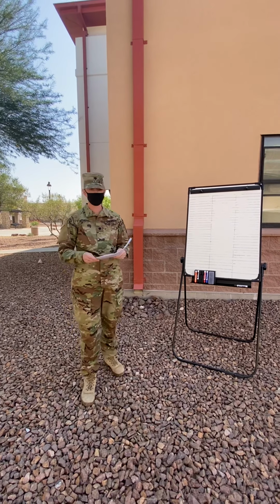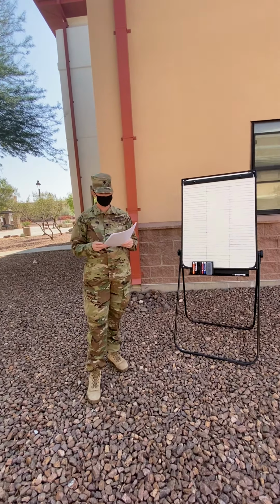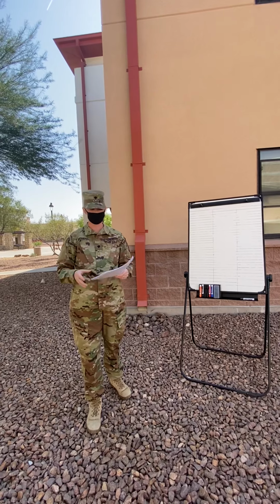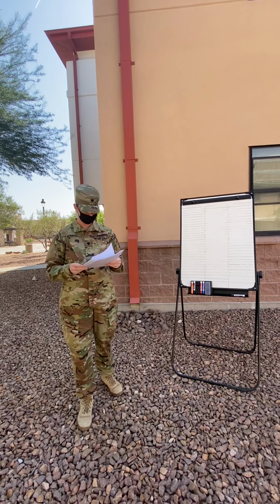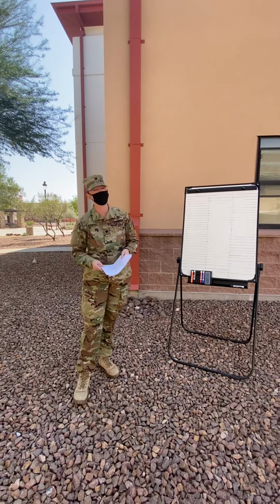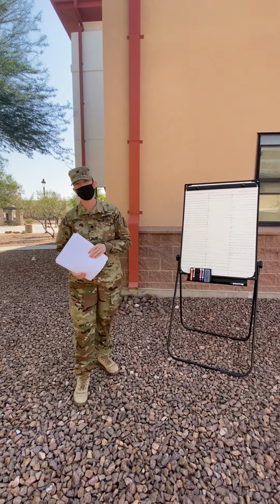So the standards that are going to be set for today are identifying potential activity indicators, conducting a visual search of your assigned sector, and submitting SALUTE reports. We will go over what SALUTE is further in this class. Right now, the safety risk is going to be low. It's kind of hot outside, so just make sure that you guys have water. And let's begin.